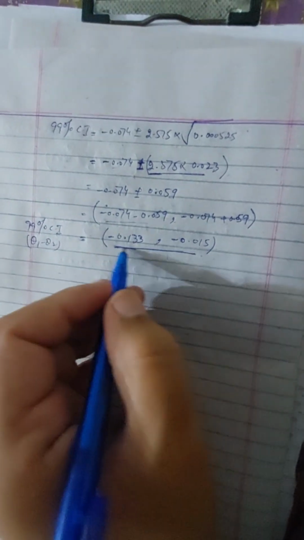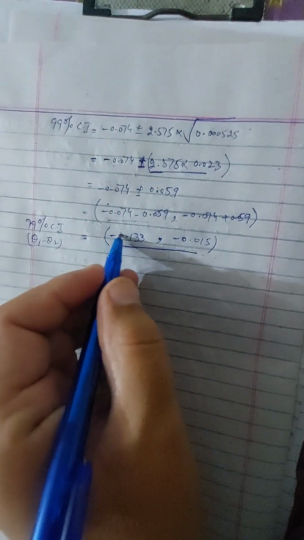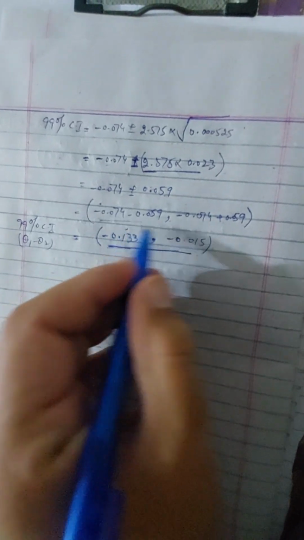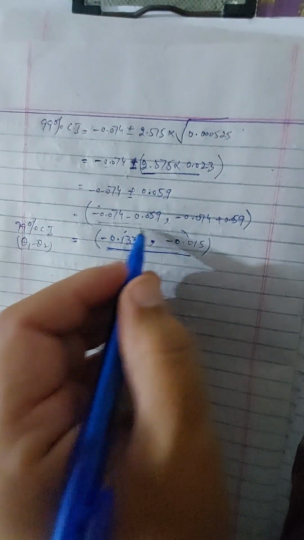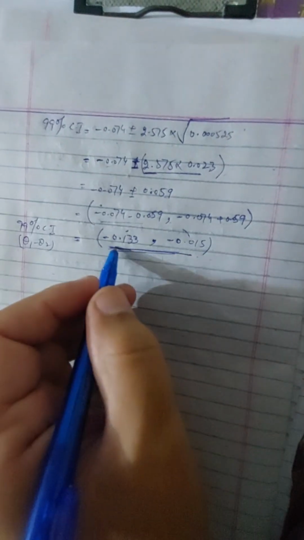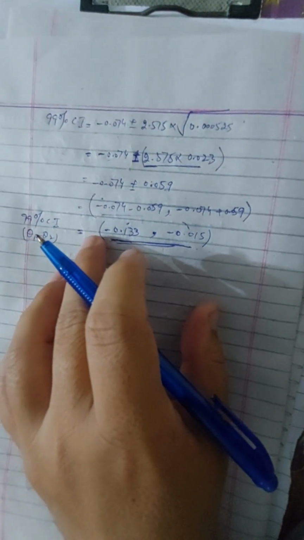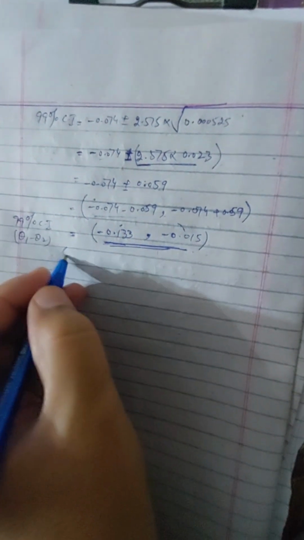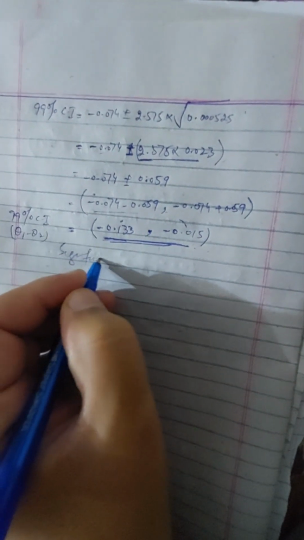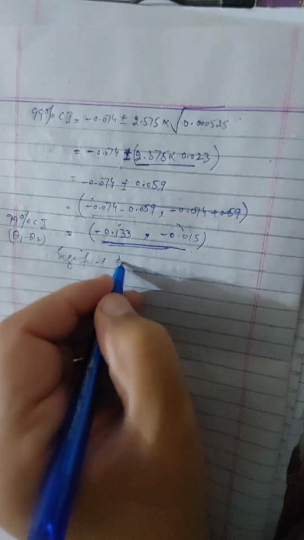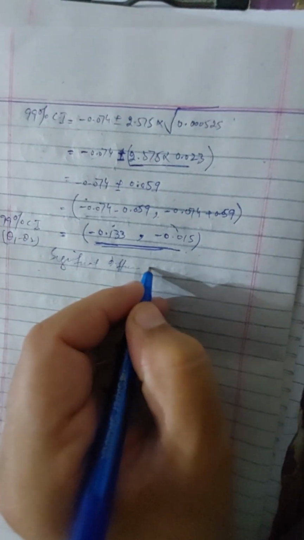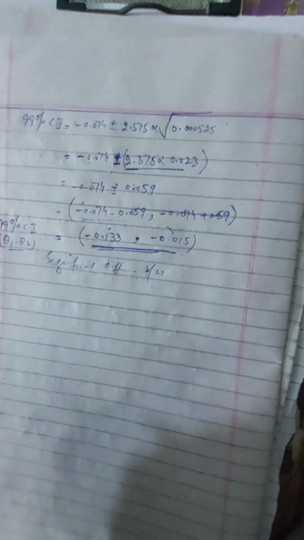So we know that when it starts from negative and ends on negative, it means that both the populations have a significant difference between their proportions.